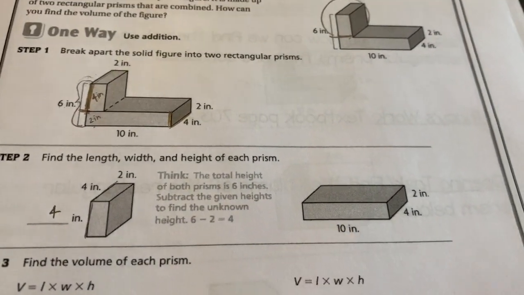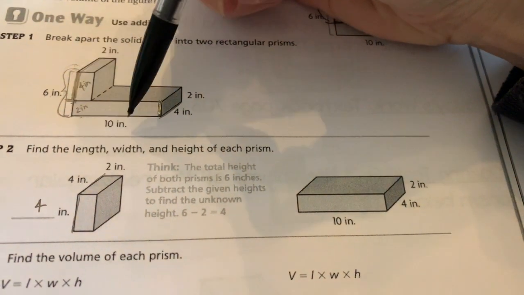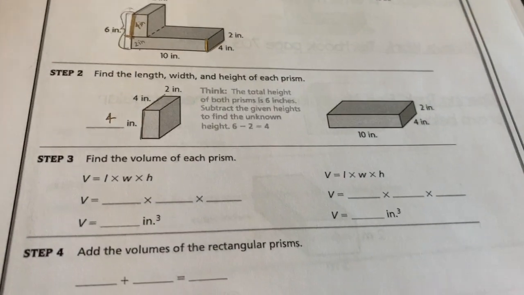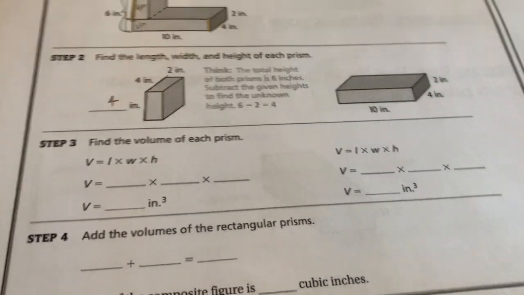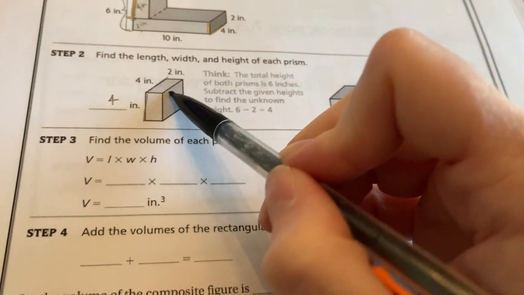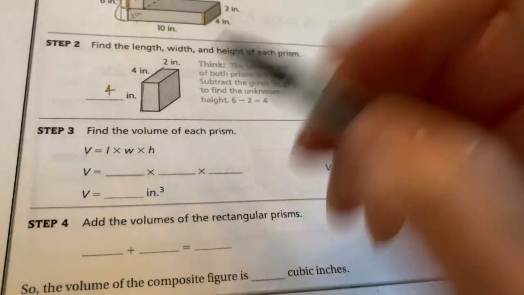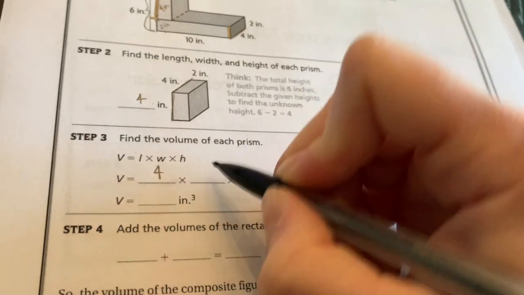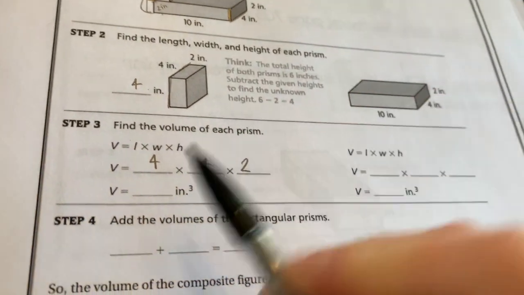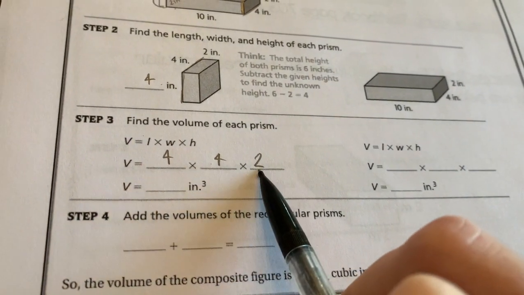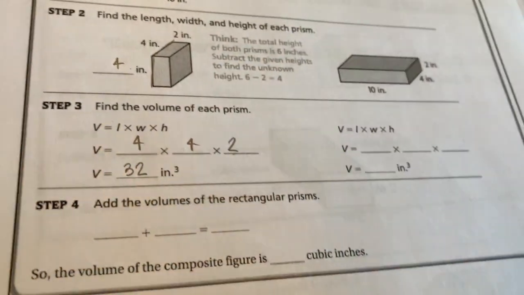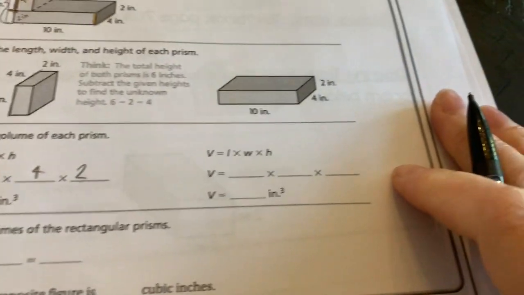The other prism is already labeled. Everything's labeled. I got 10, I got 4, and 2. So I'm good with that one. Now I'm going to find each of the volumes separately. So I'm going to find the volume of this one first. Length times width times height. So 4 times 4 times 2. This is 16 times 2, which is 32 inches cubed.